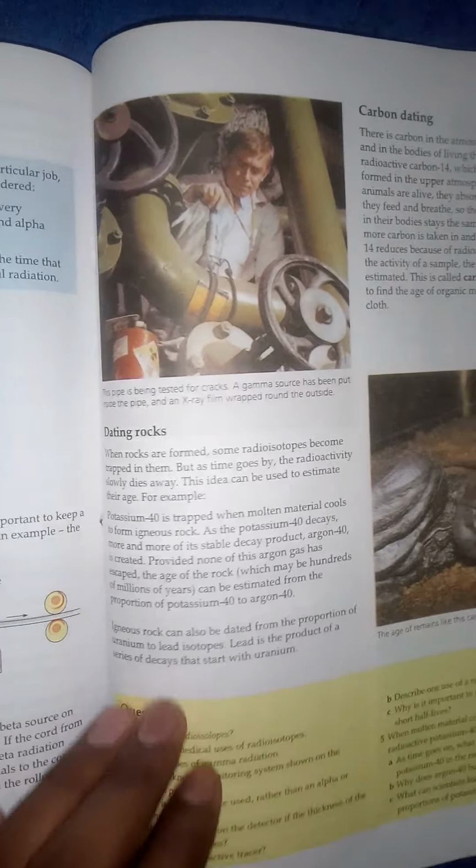So we can find a trace of potassium-40 in igneous rock, and also argon-40. And why is this so? Because argon-40 is a product of the decay of potassium-40, and by examining the two proportions, scientists can measure the age of a rock. Igneous rock can also be dated with the proportion of uranium to lead isotopes.